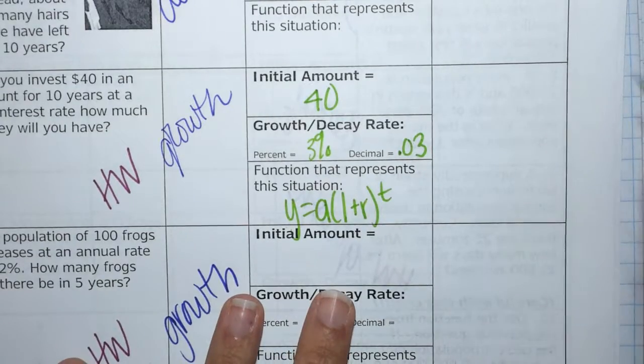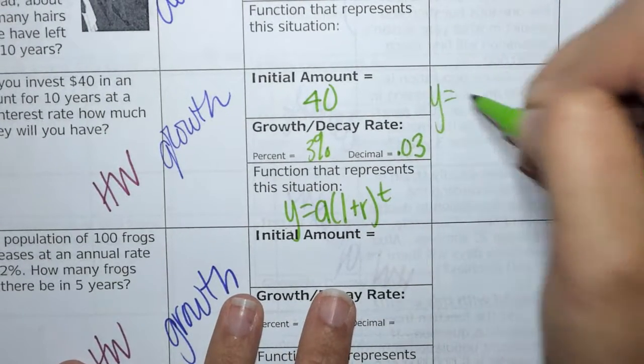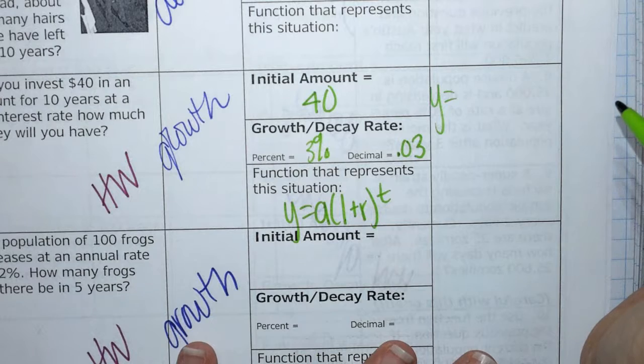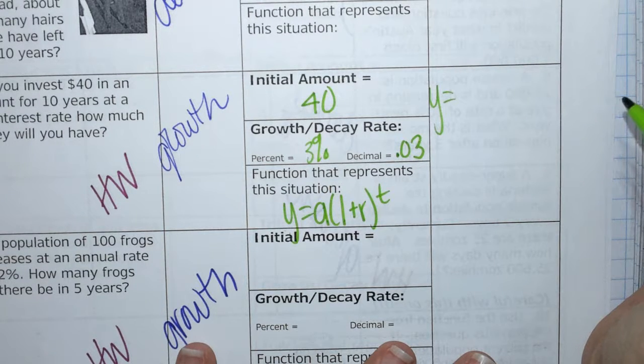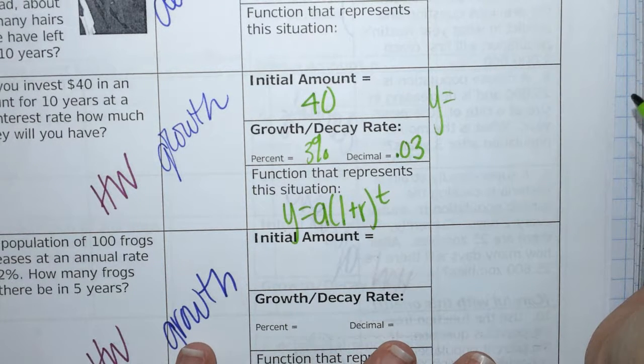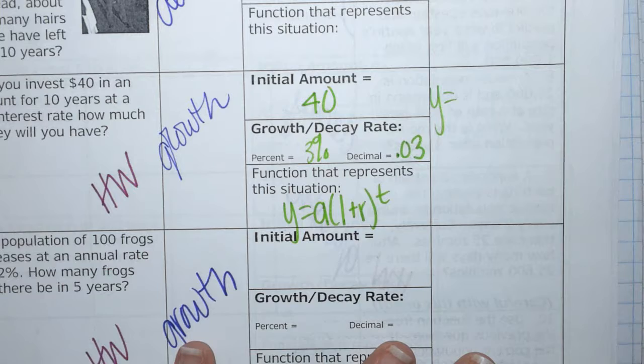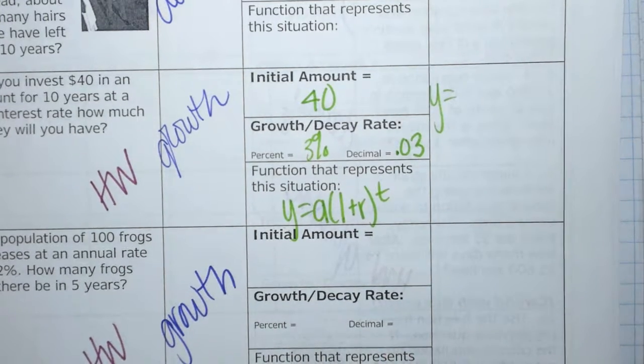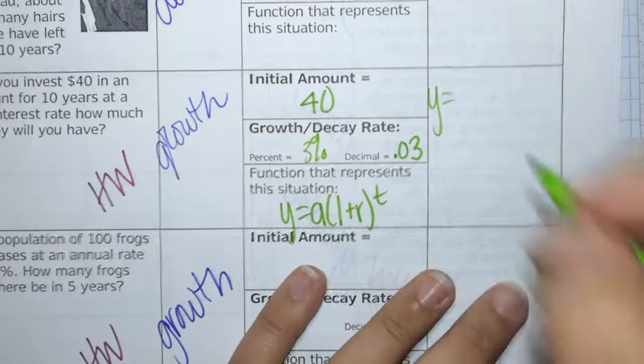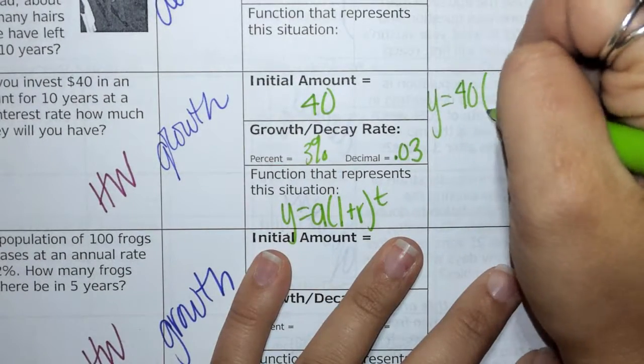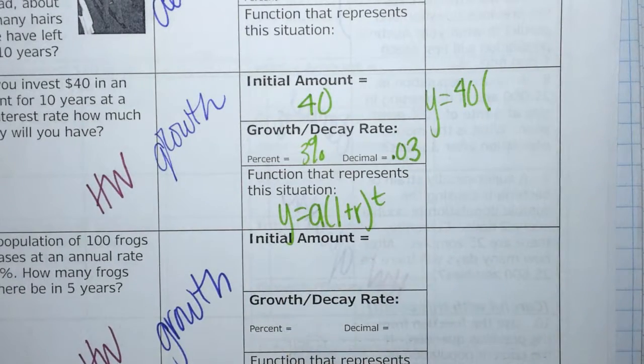What do I plug in for a, Damien? You just need to do the original amount. What's the original amount? 1,500. Oh my gosh, what problem are you on? $40. I told you 40.